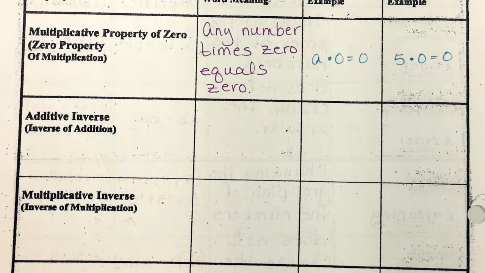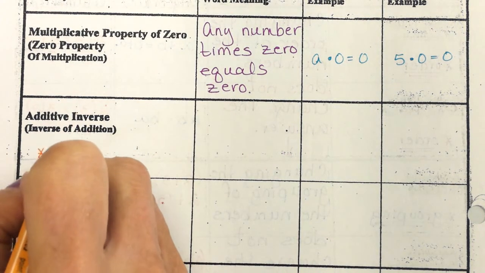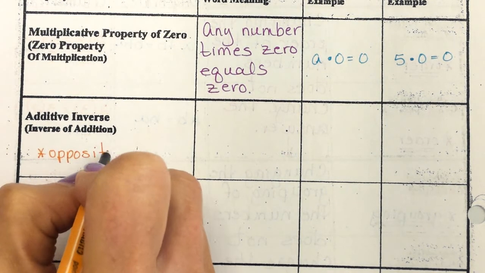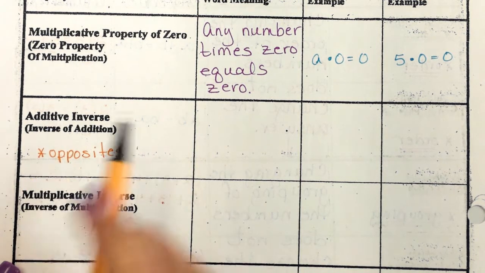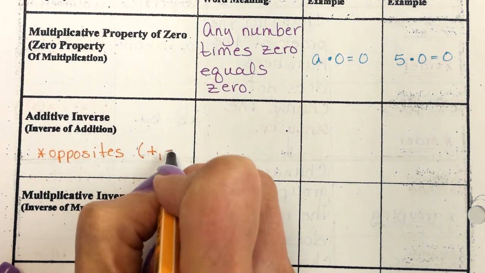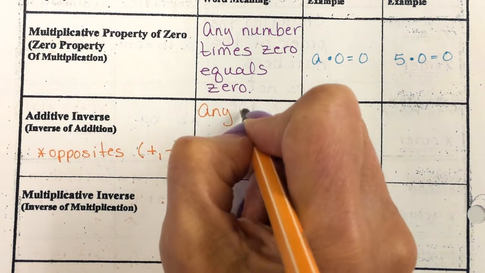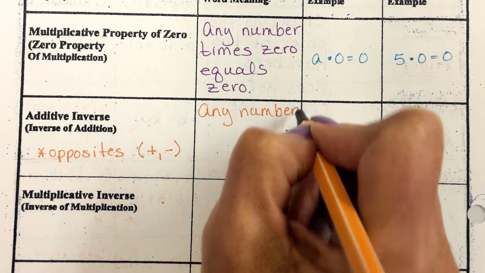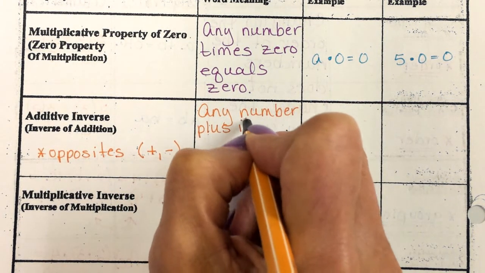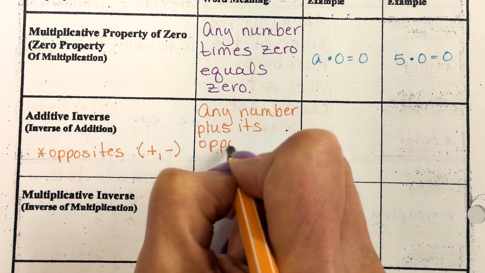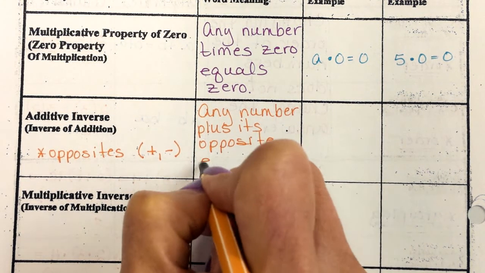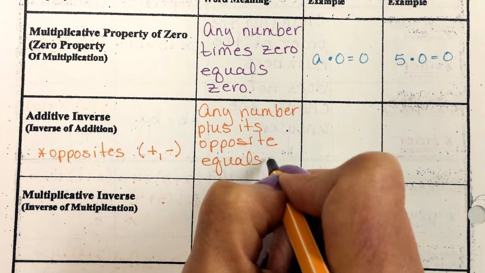Okay? Now additive inverse. And if you think of the word inverse, I want you to think of the word opposites. Okay? And when we think about adding opposites, you should be thinking of positives and negatives, is what that should hopefully bring to mind for you. So when you're talking about your additive inverse, it just says any number plus its opposite equals 0.